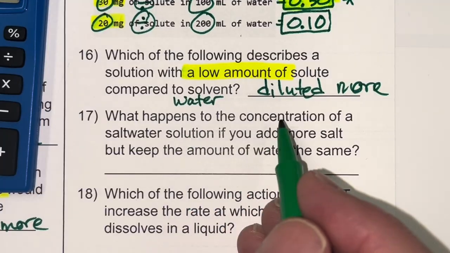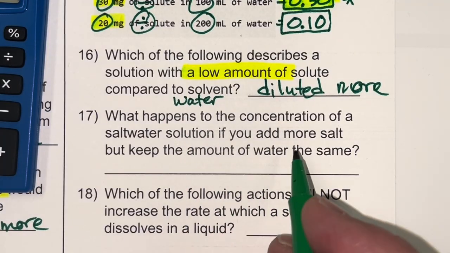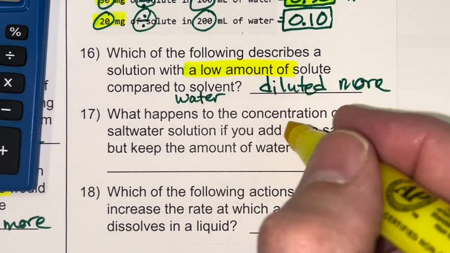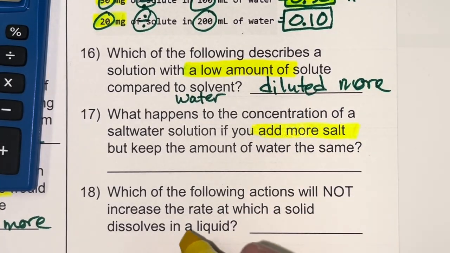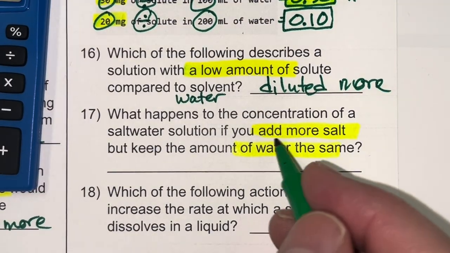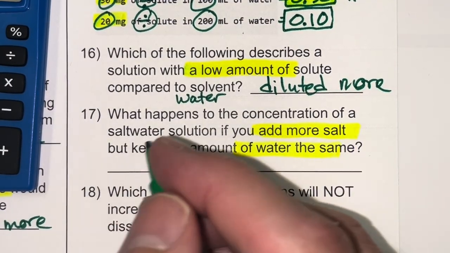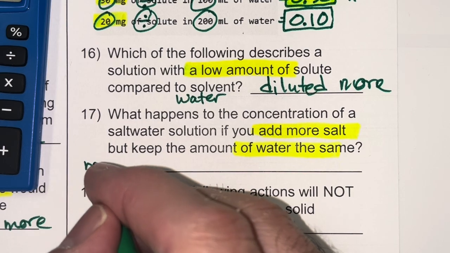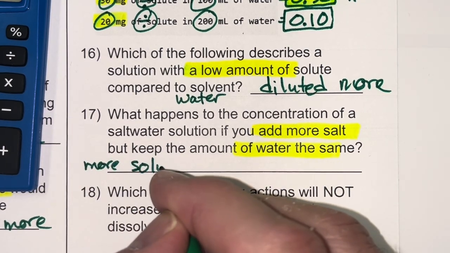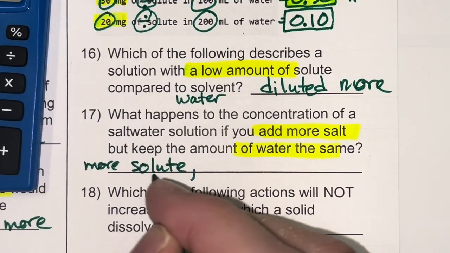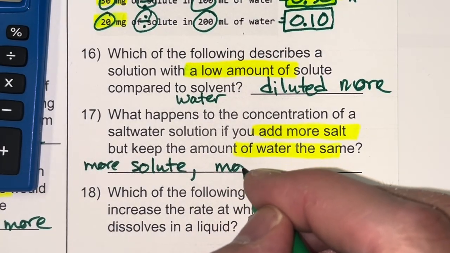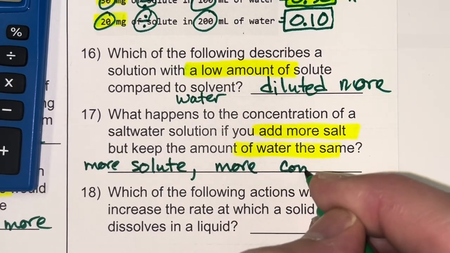What happens to the concentration of salt water if you add more salt? Well, if you put more salt in it, add more salt, but you keep the same amount of water, well, more salt is more solute. And if you put in more solute, you get more concentrated.